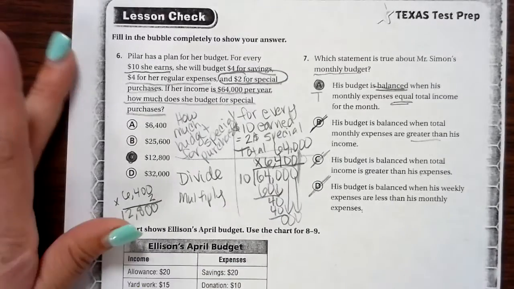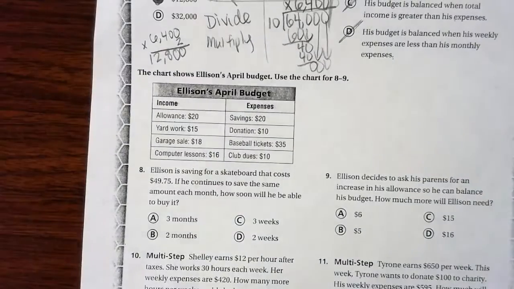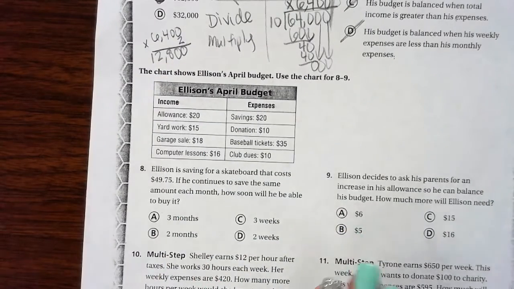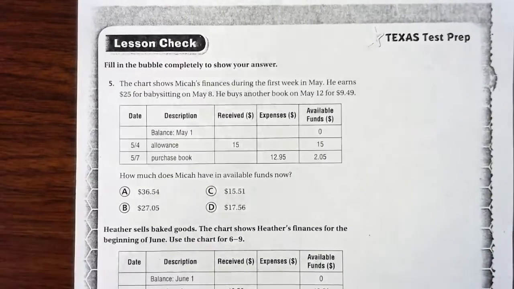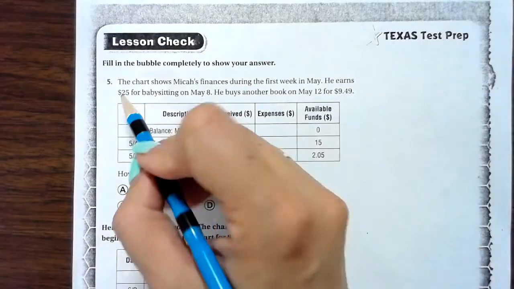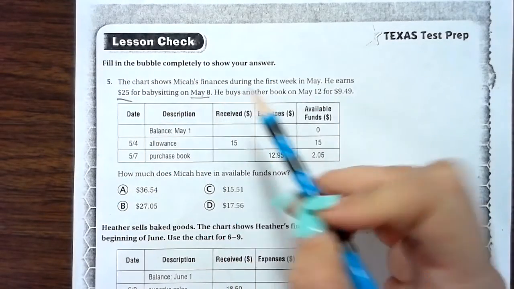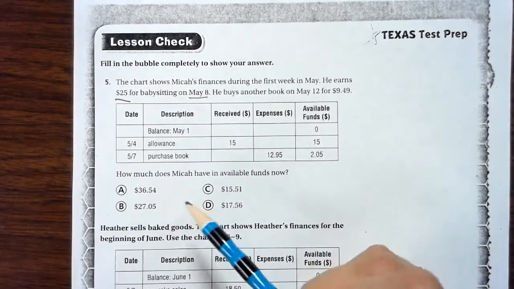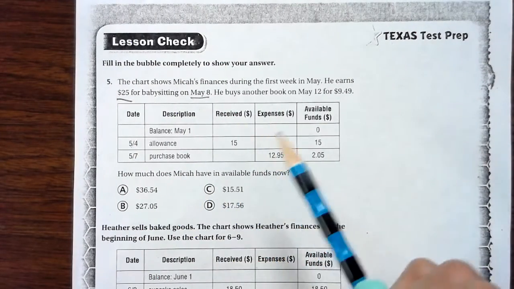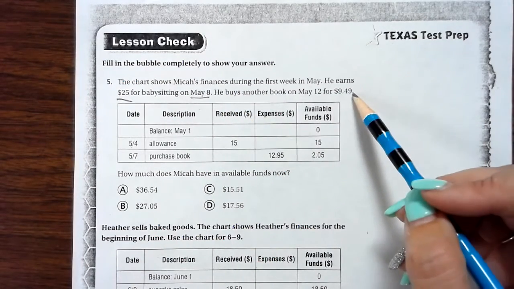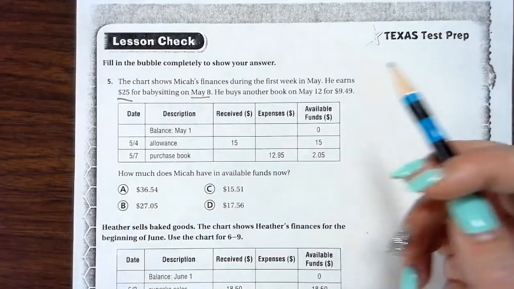All right. So on these right here, you are going to use this chart and answer these questions. Be very careful about the questions. All right, flip it over. Let's look at this one right here. The chart shows Micah's finances during the first week in May. He earns $25 for babysitting on May 8th. Okay, so May 8th, he earned $25. And then he buys a book on May 12th for $9.49. How much does Micah have available now?